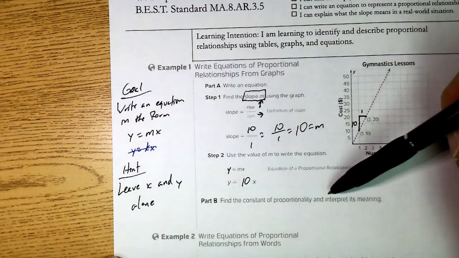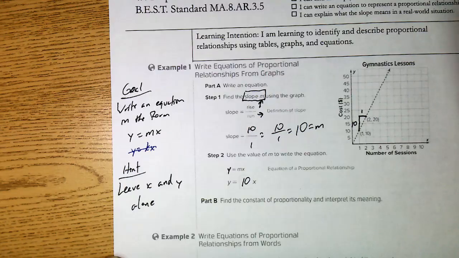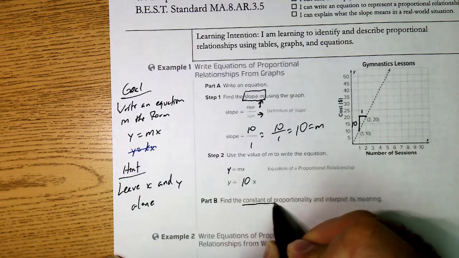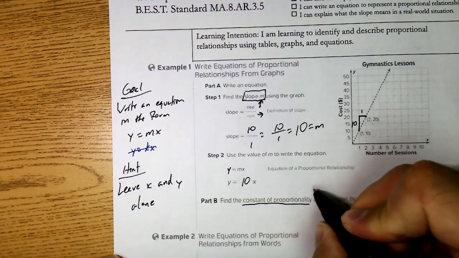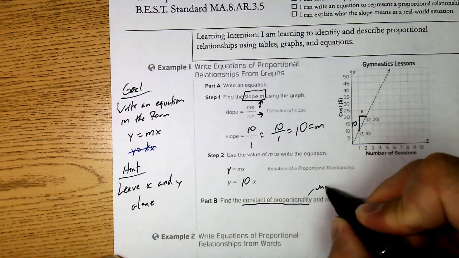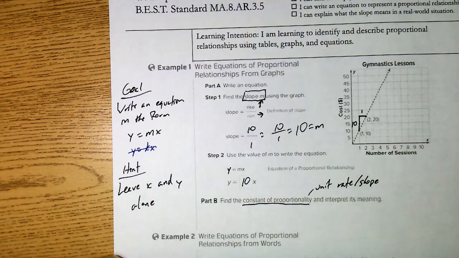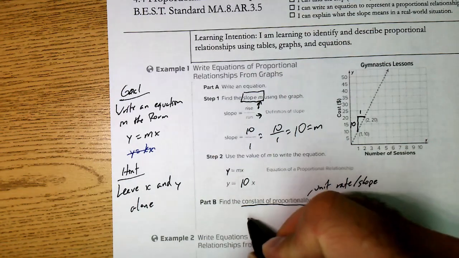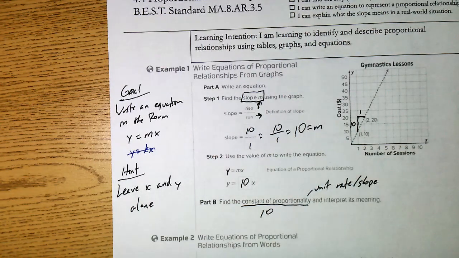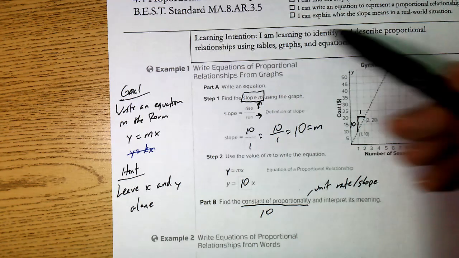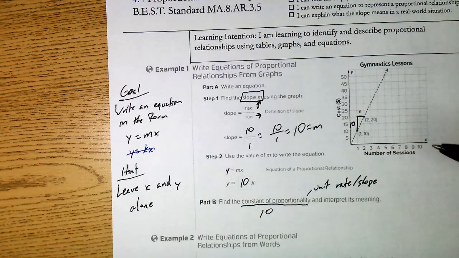Find the constant of proportionality and interpret its meaning for part B. Well, the constant of proportionality can also be said to be unit rate or the slope. So the constant of proportionality is what? 10. Now, what does it mean for this? What's it mean for this problem?